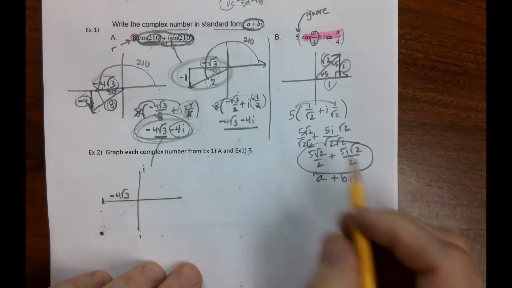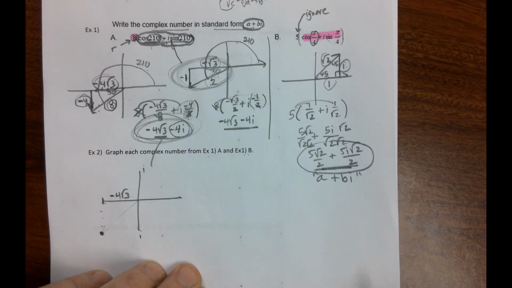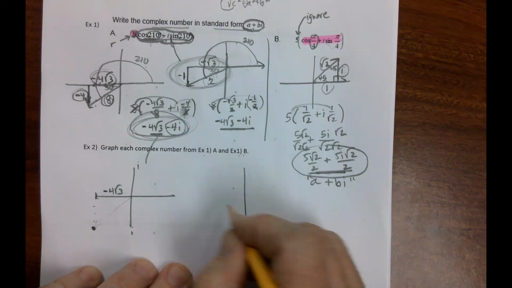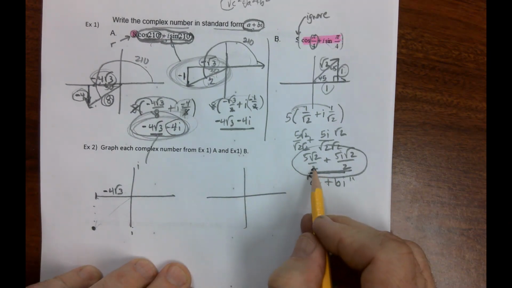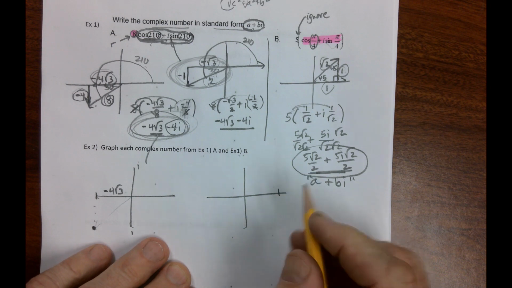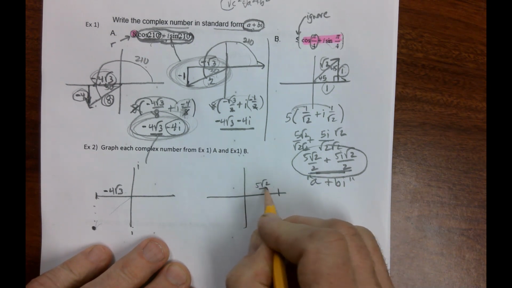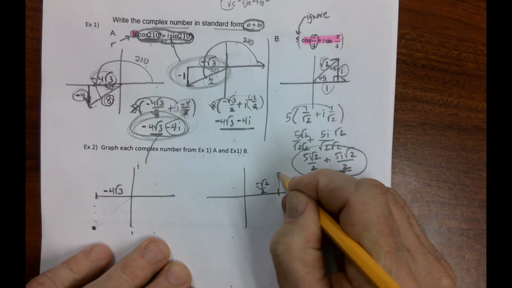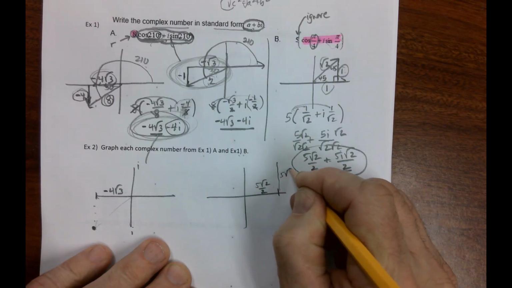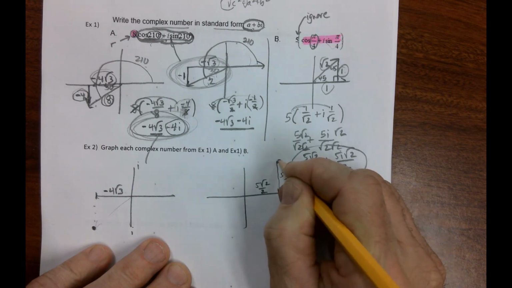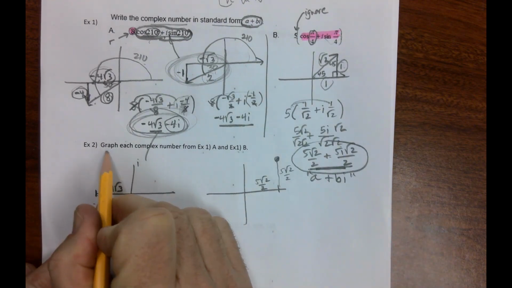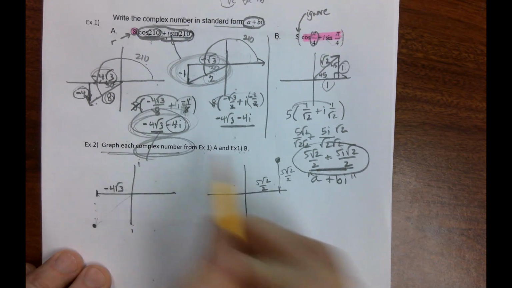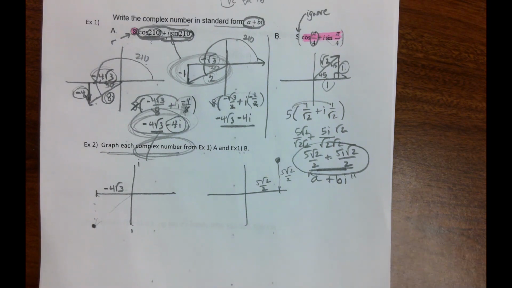Now how about B? Well, that's here. Well, 5 square root of 2 over 2. I'm just going to make this simple and go 5 square root of 2 over 2. And just know that I have to go up the same amount. 5 square root of 2 over 2 up the i-axis, and that's my point. So I graphed the number, which is just a point. So there's example 2.